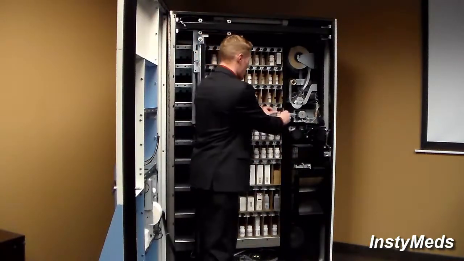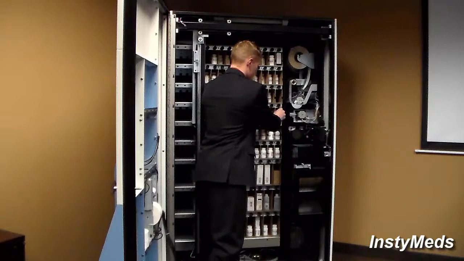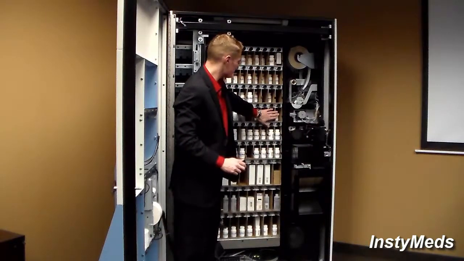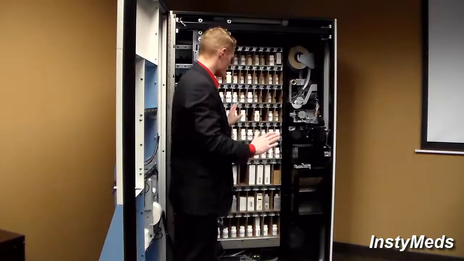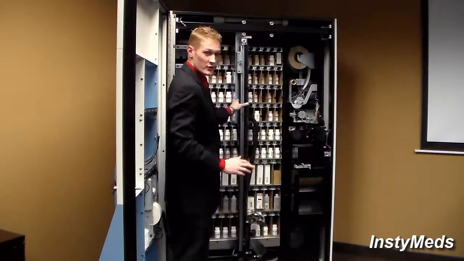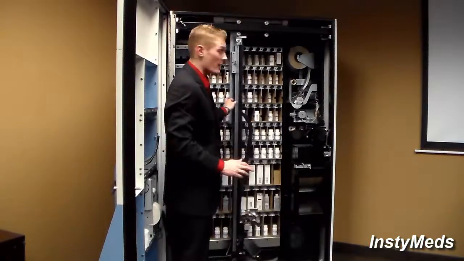I am now going to push the magazine all the way in, so it's completely pushed to the very, very back, and so everything is absolutely correct right now, so that way the gantry will not run into the cardboard magazine.